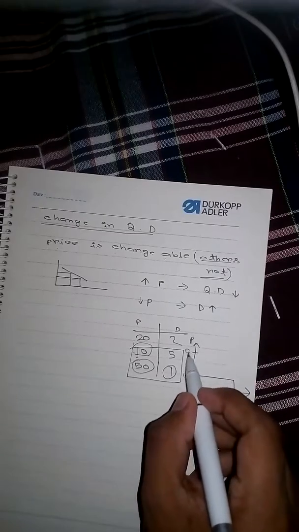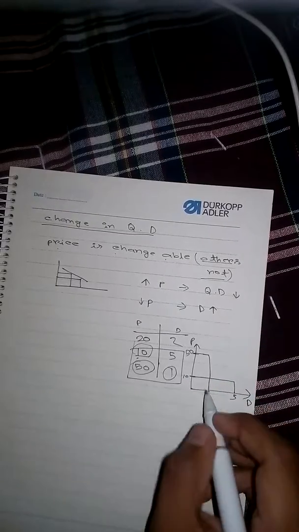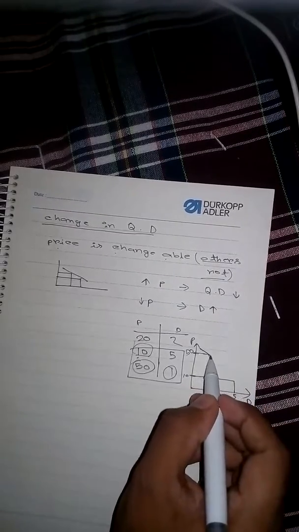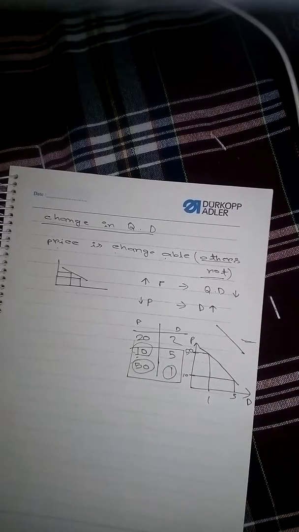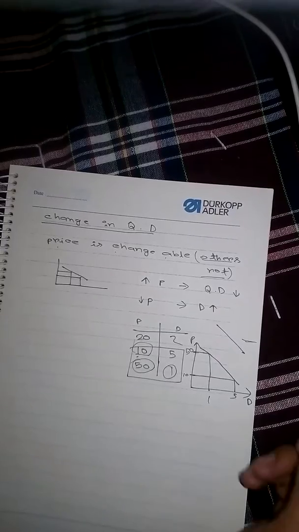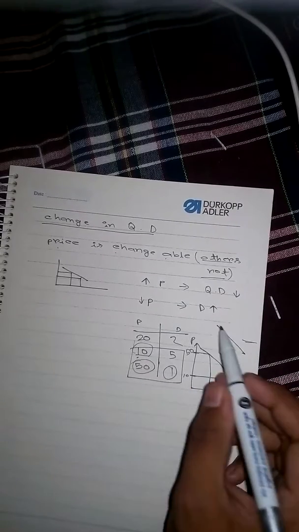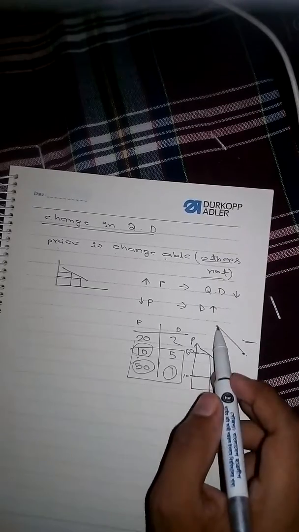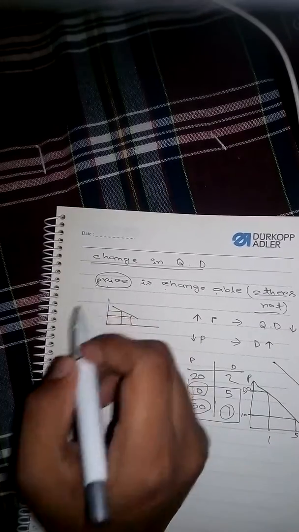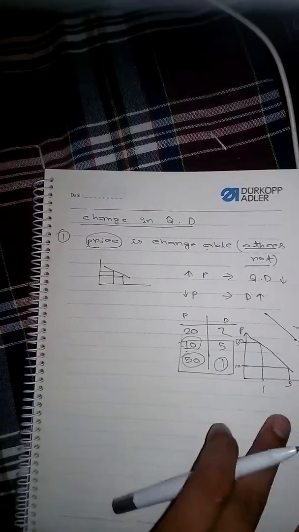So if we draw the graph, it will look like this one. It denotes price and demand, and it is always going downwards from the left side to the right side. This one is for only price changing. This is the first case.